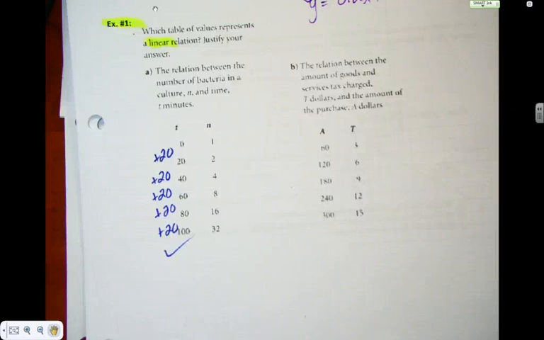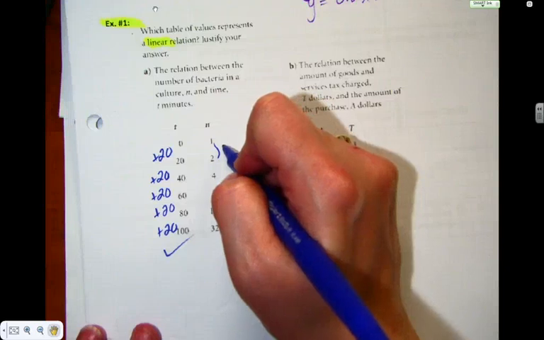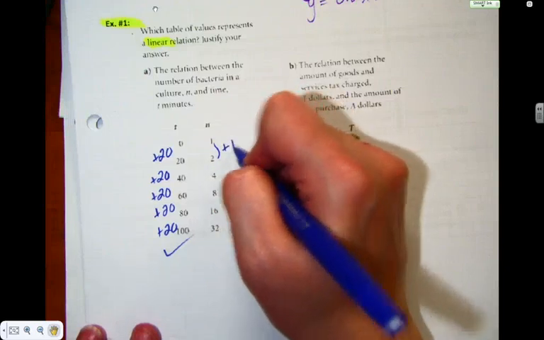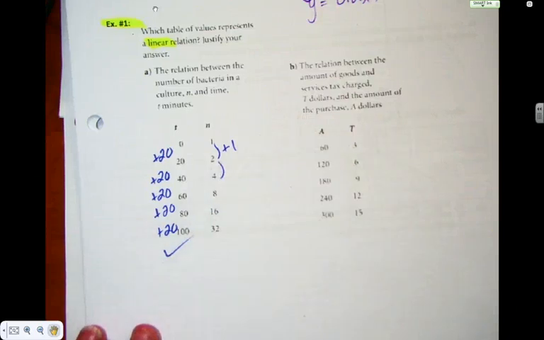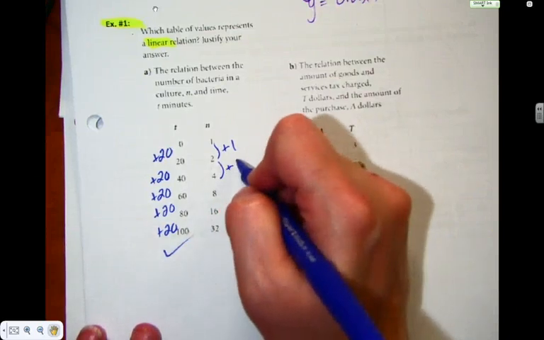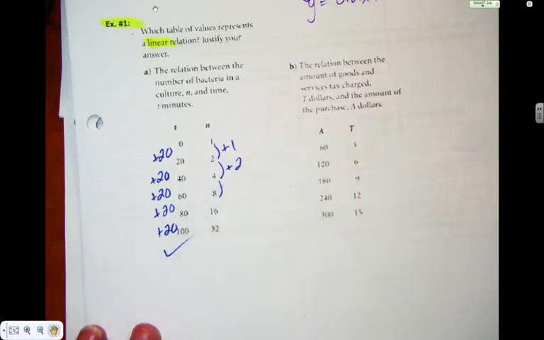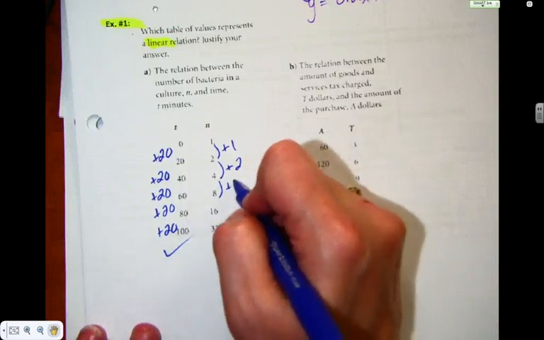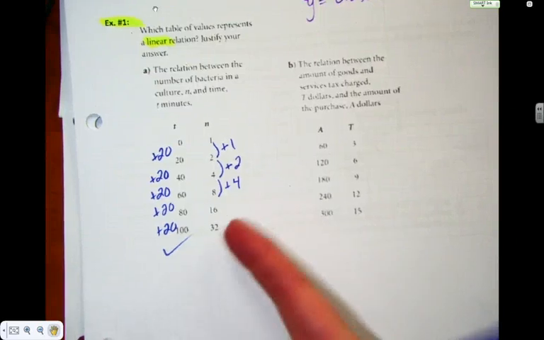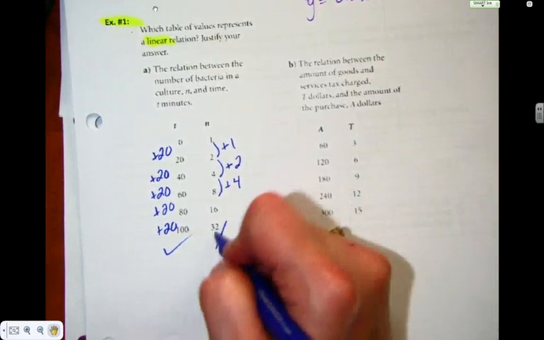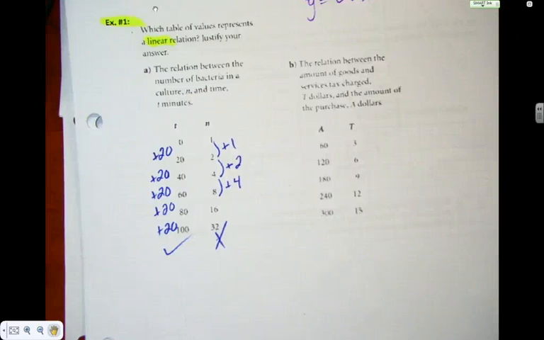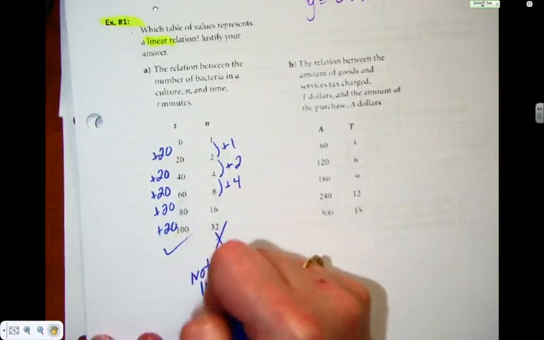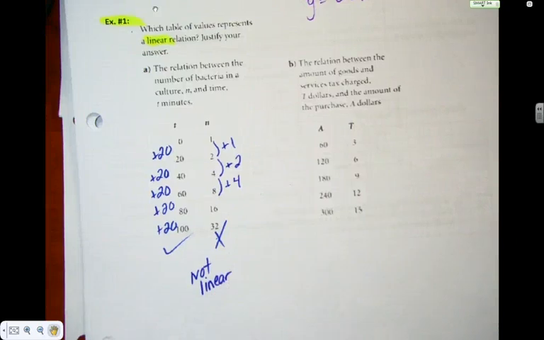But that's not enough. It's not enough just to have constant change for one. You have to have constant change for both. So we need to check the other one. How do we jump from 1 to 2? Plus 1. How do we change from 2 to 4? Plus 2. How do we change 4 to 8? Plus 4. I'm not even going to finish it off. What does that tell me? That is not constant change, and if it's not constant change, this is not linear. It's quadratic, which you'll meet next year.